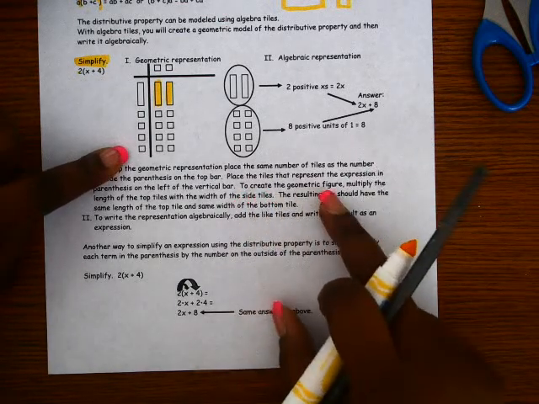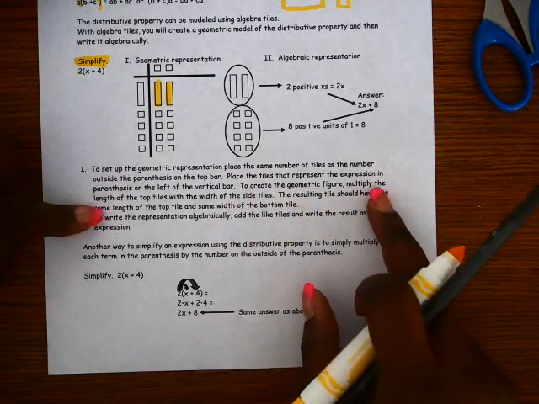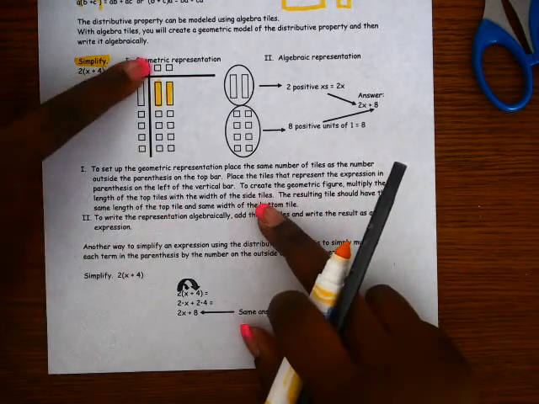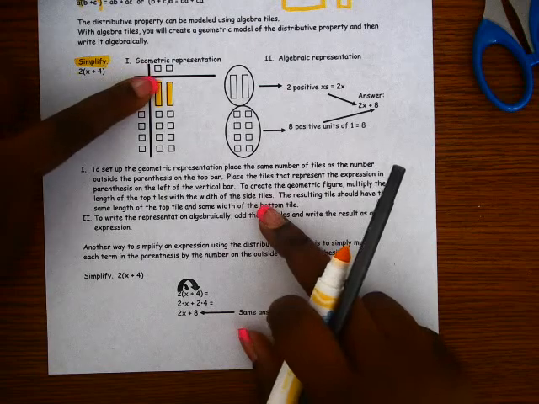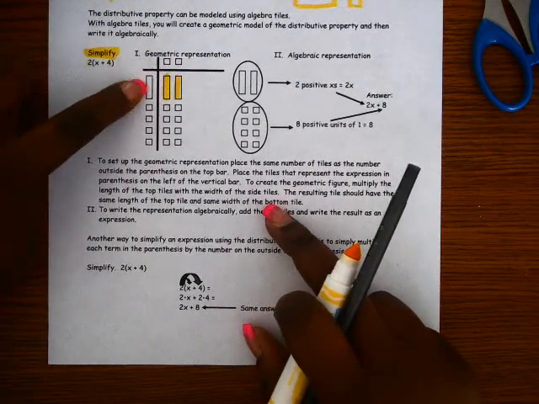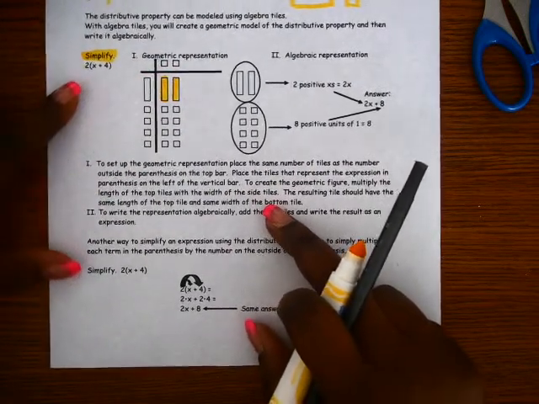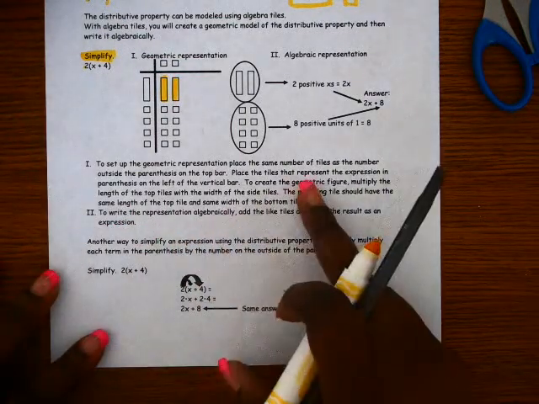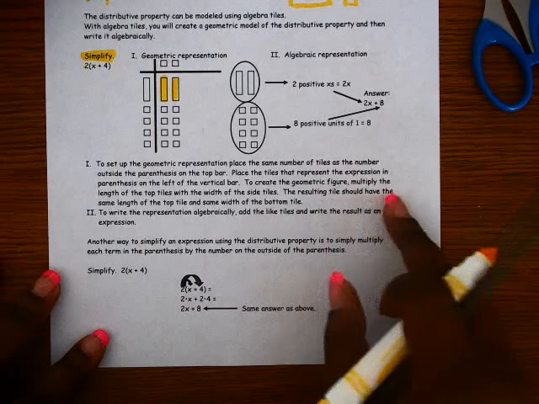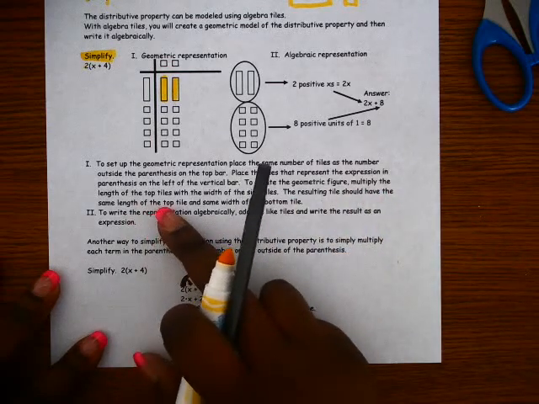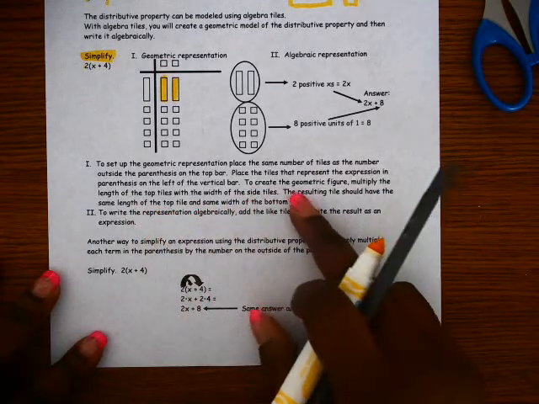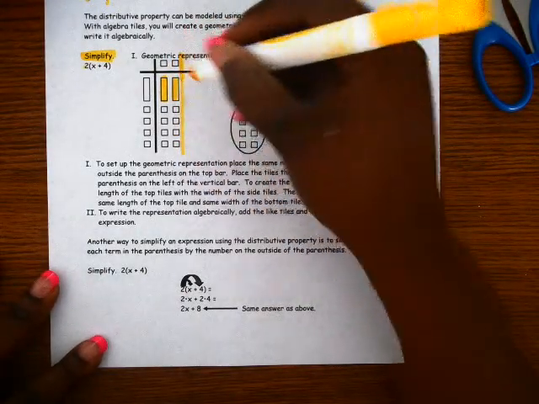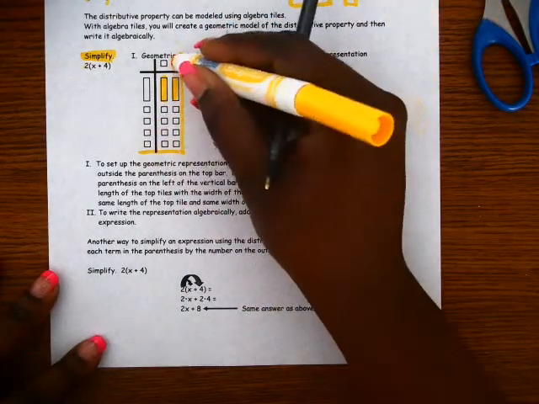Then to create a geometric figure, multiply the length of the top tiles with the width of the side tiles. So like we did before, 1 times x is x, 1 times x is x, and so forth. Then to write an algebraic representation, the resulting tile should have the same length as the top tile and the same width as the side tile. So that means you shouldn't have anything past this line here, and you shouldn't have anything past this line here.